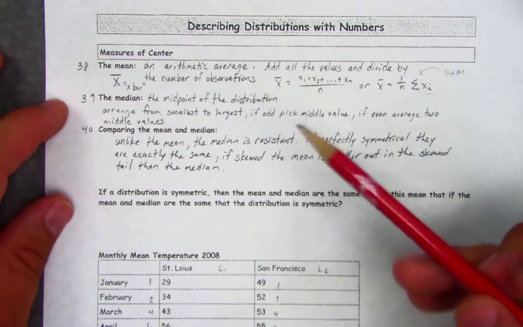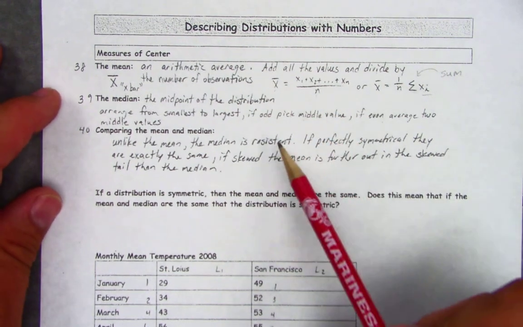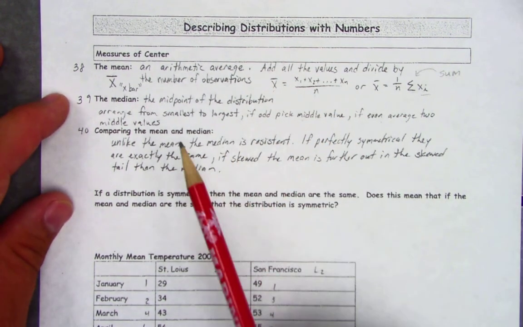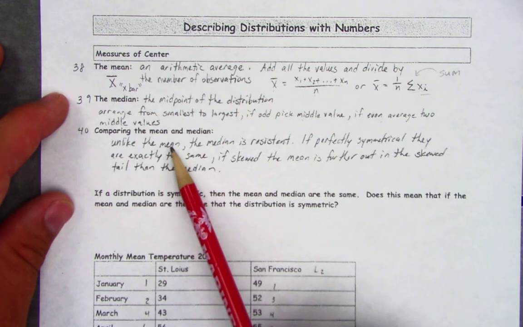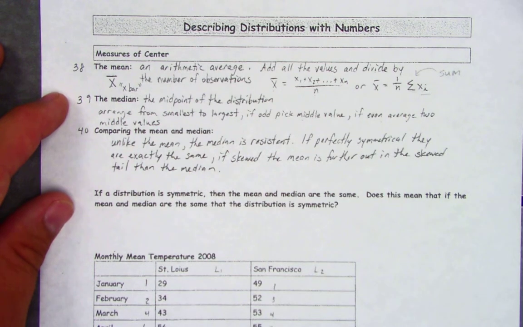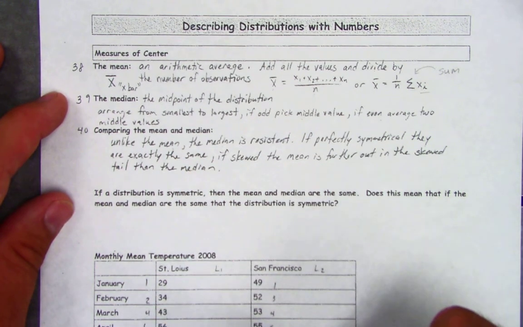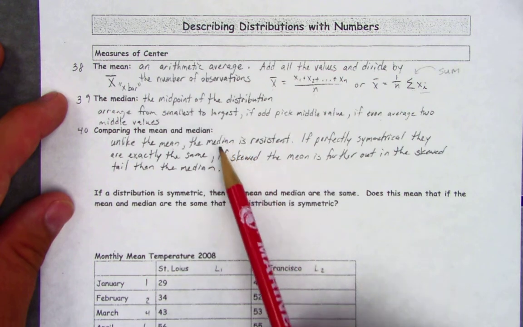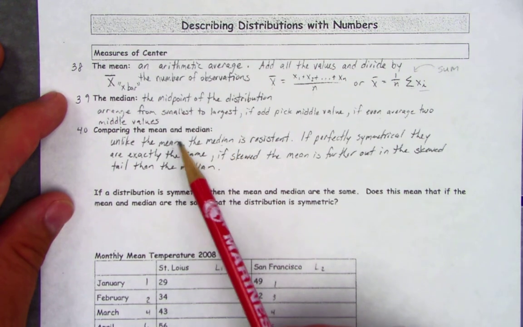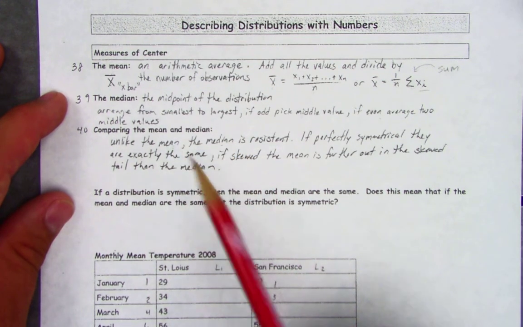So it doesn't matter if there are really small outliers or really large outliers for the median. But really small outliers and really large outliers will affect the mean. The middle of your data set, if you use the mean, will be off if there are outliers. So whenever there are outliers, we'll use the median. Whenever it's somewhat symmetric, with no outliers, we can use the mean.